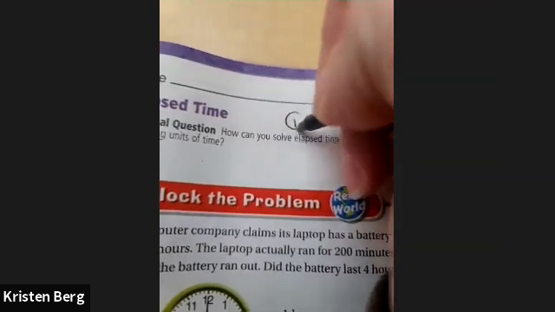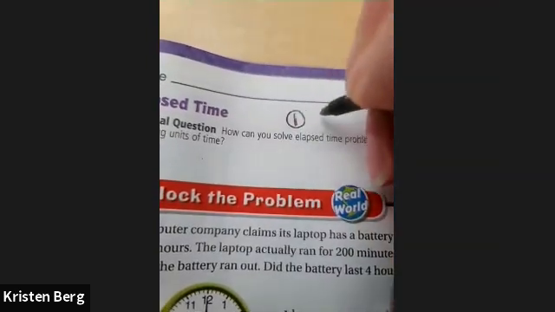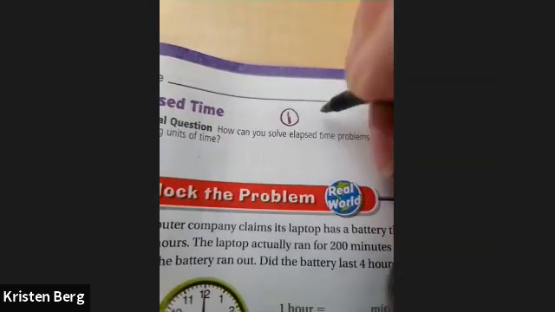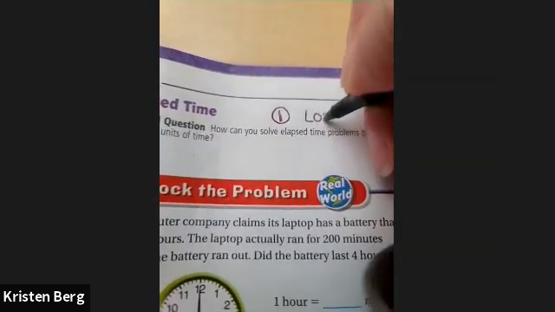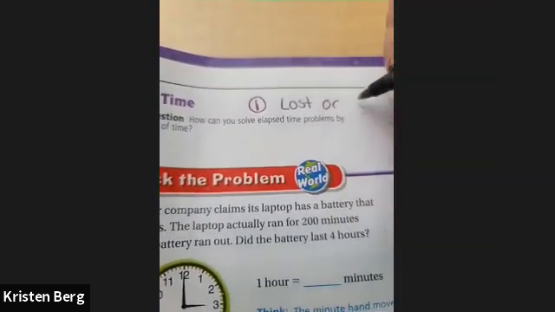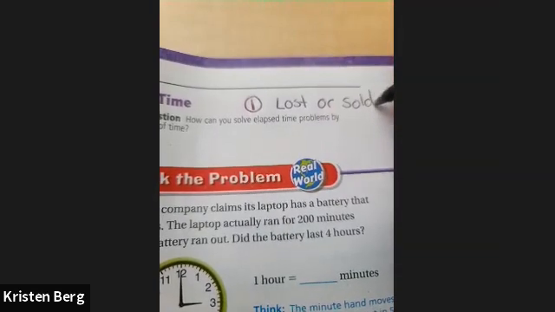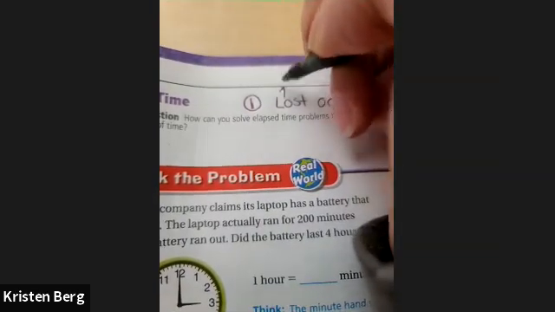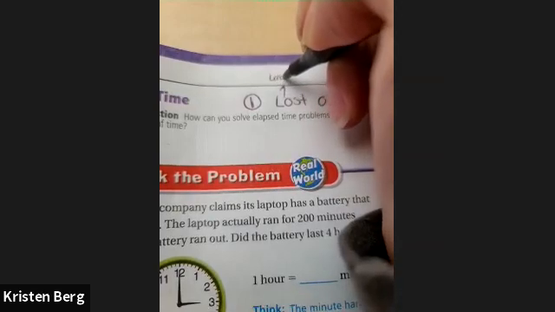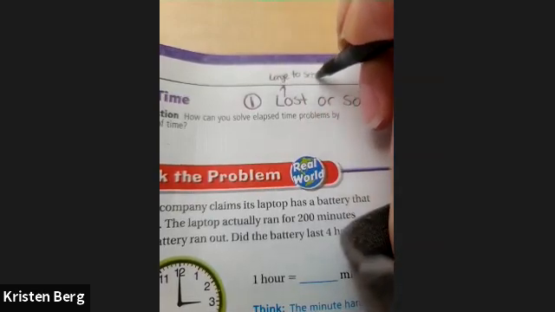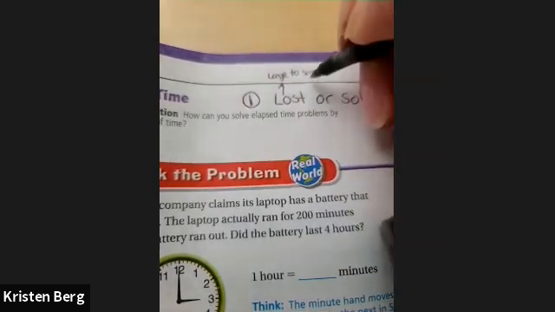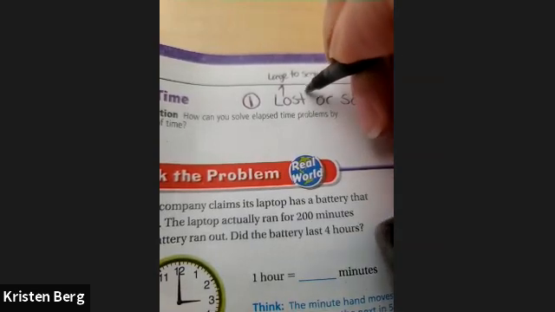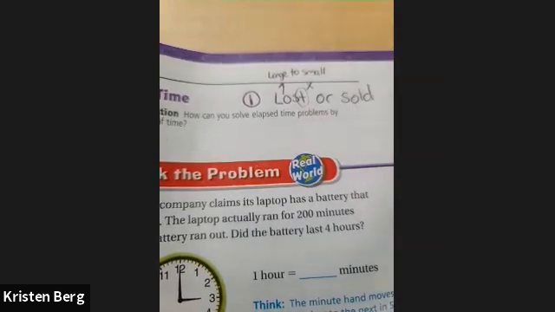So first thing, you're still going to use your steps when needed. Step one is saying whether it is lost or sold, which means this one is a large to a small unit. And then that's going to spell out lost, which that T is times.